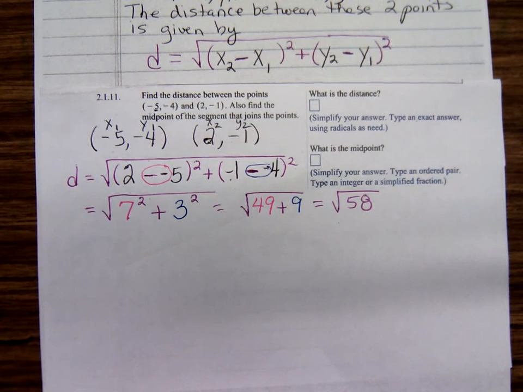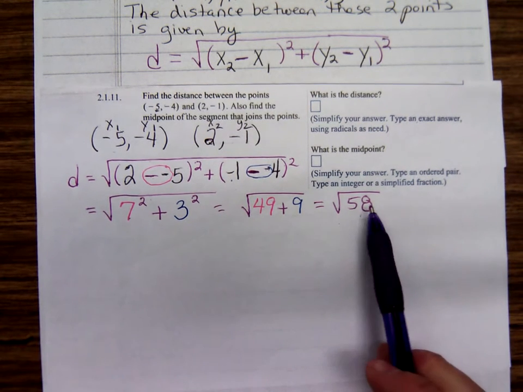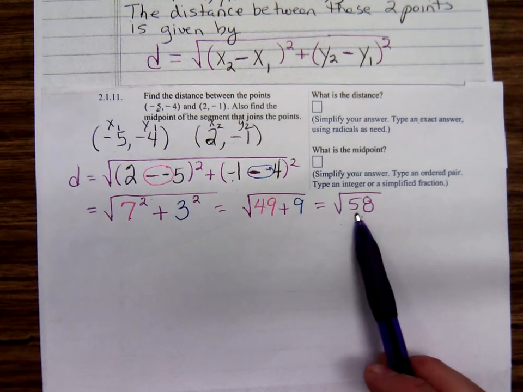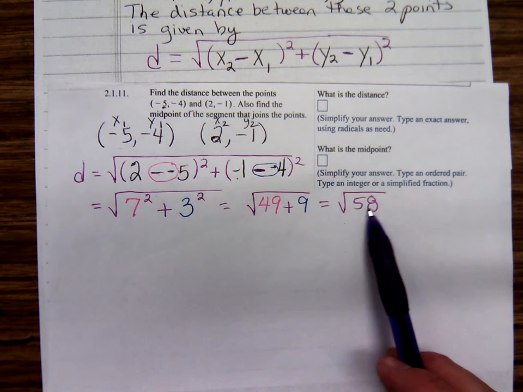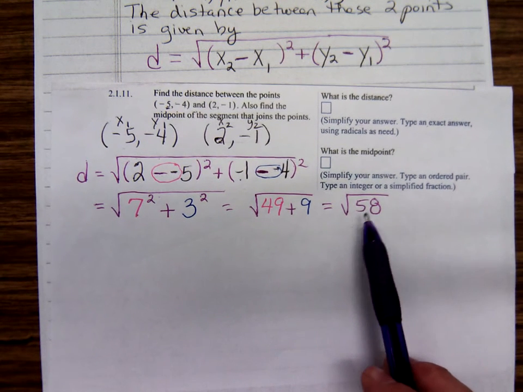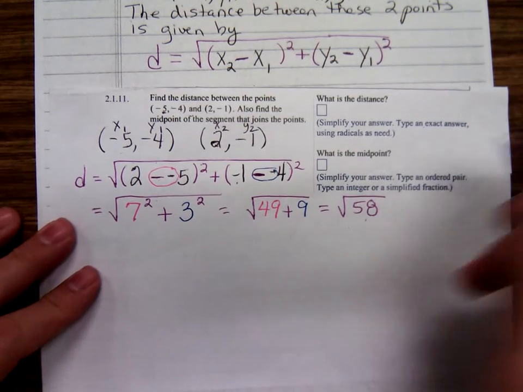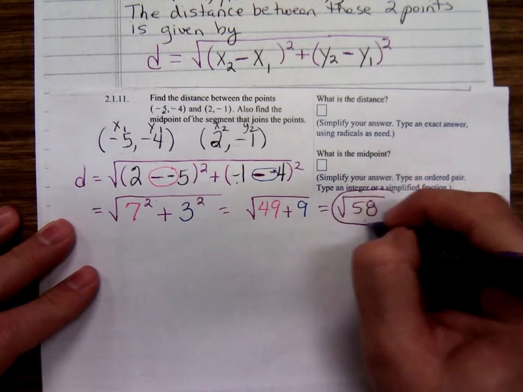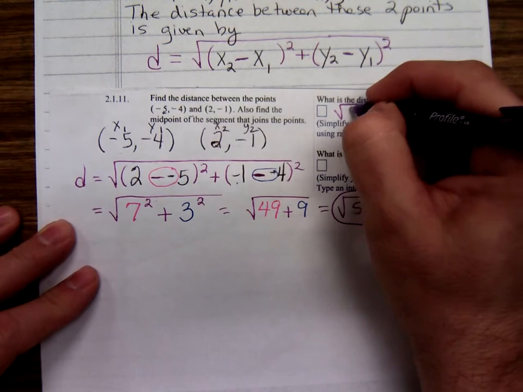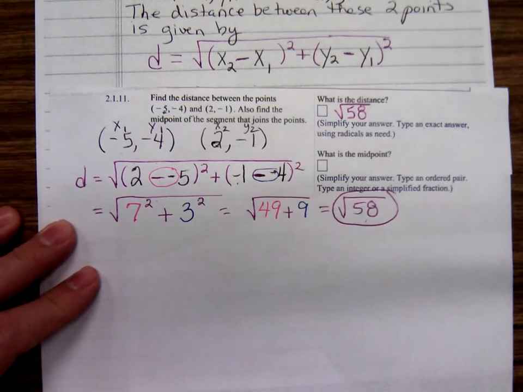Well, 58's not a perfect square. What numbers go into 58? I can think of 2 times 29, and that's about it. There's no perfect square that divides evenly into 58. And so this distance, we can't simplify. You'll just type in square root of 58.